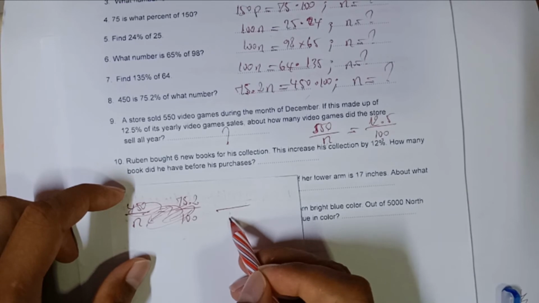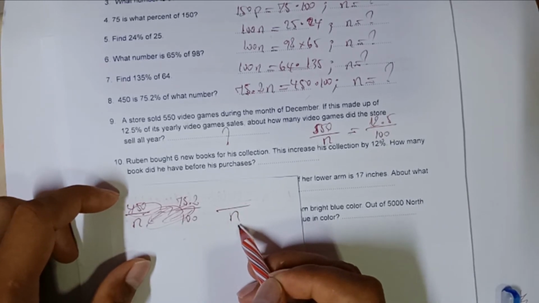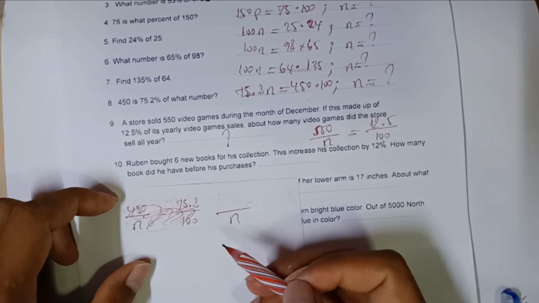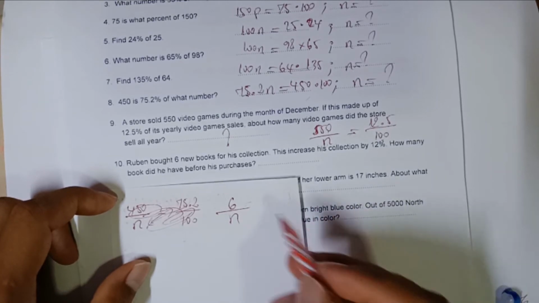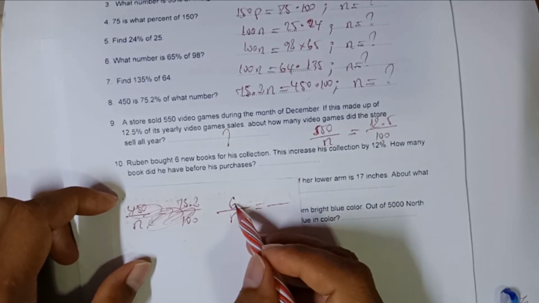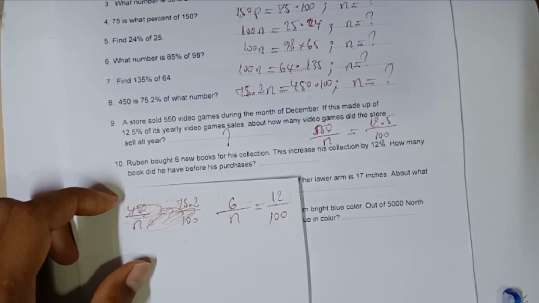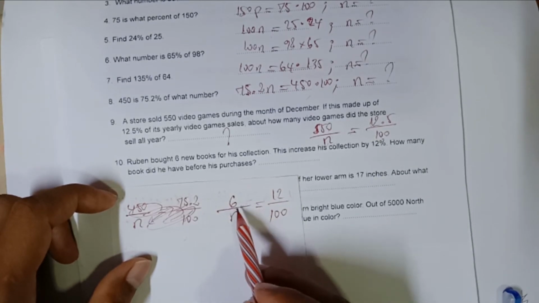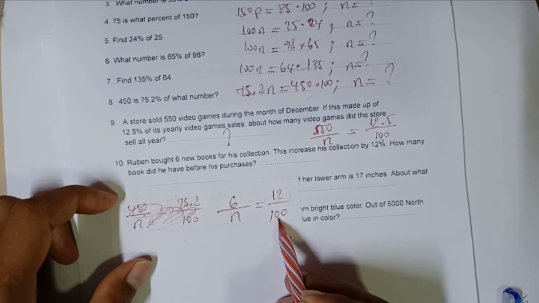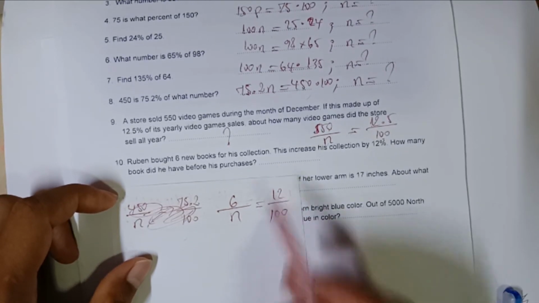So the denominator will be his book collection before purchase, and 6 will be the new books that he just bought, and those 6 books represent 12% of his collection of books. So when you write this formula down, all you need to do is 6 multiplied by 100, and you divide by 12, and you have your answer for the number of books.